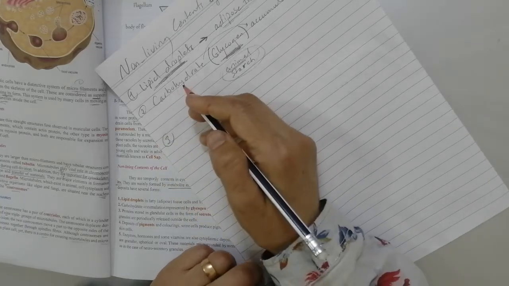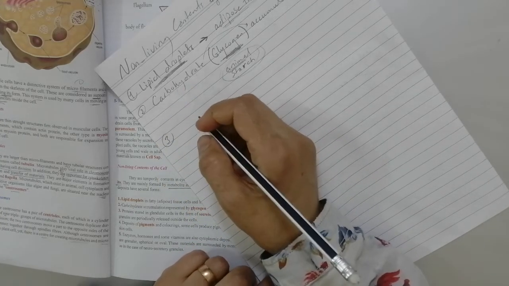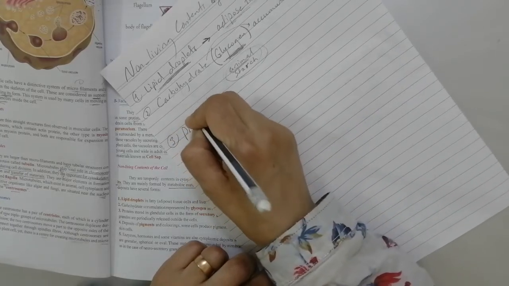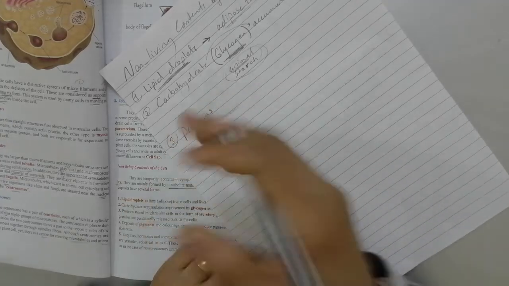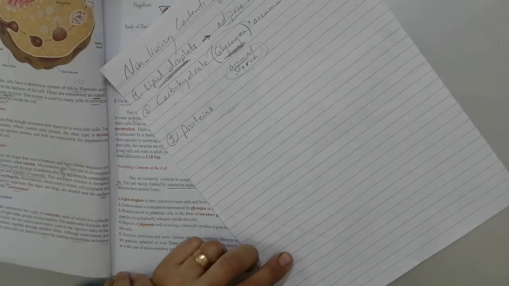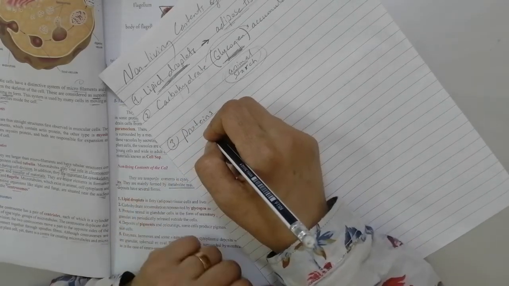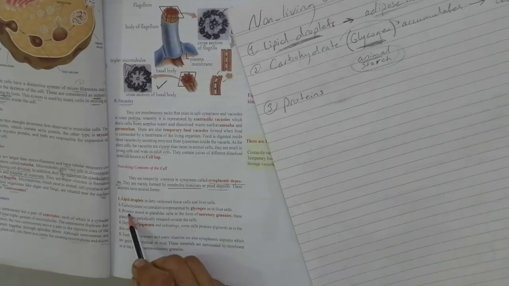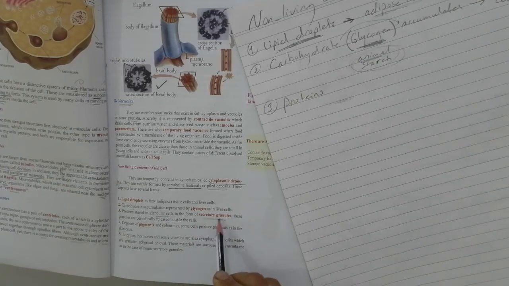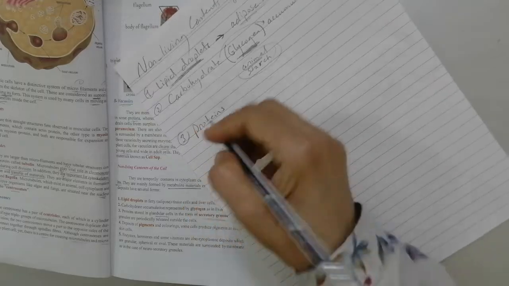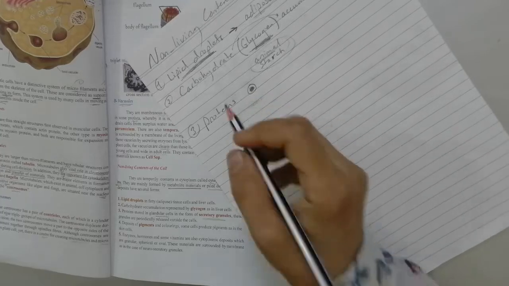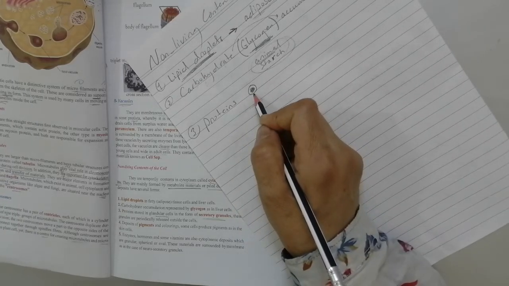The third type of non-living component is the proteins. They are also stored inside the cytoplasm of the cells. So proteins are stored in glandular cells, in the form of secretory granules.